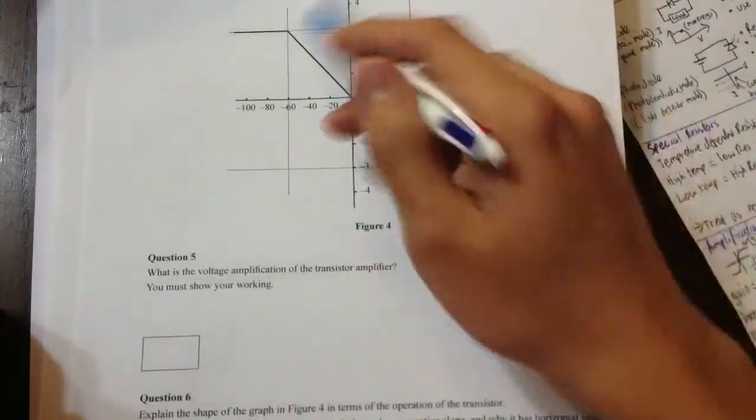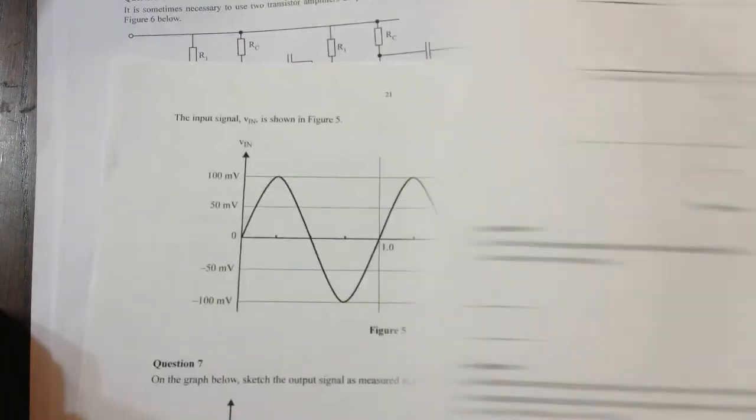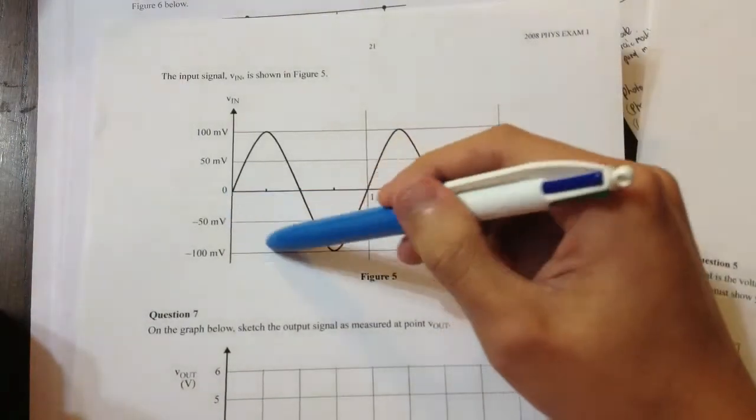What the question is asking is, we have this signal, we're going to put it through here, and we're going to get a signal out here. So what do we need to know to work out what the signal will look like? First, is it inverting or not? Yes, it's inverting. So this will go upside down.